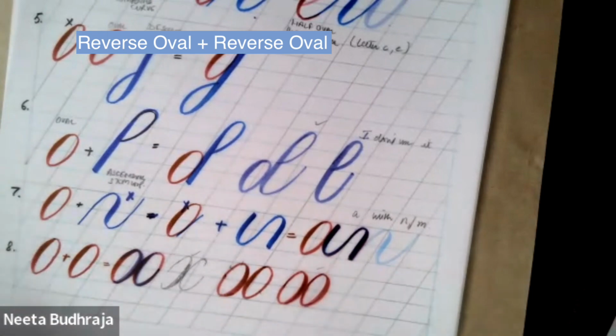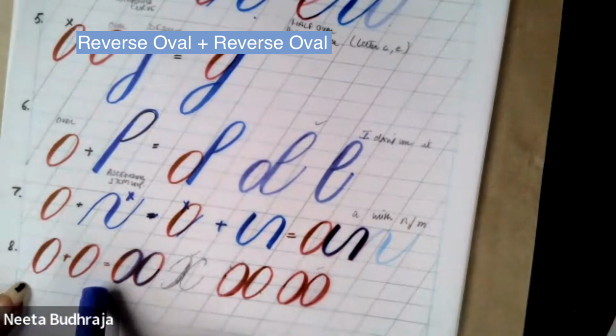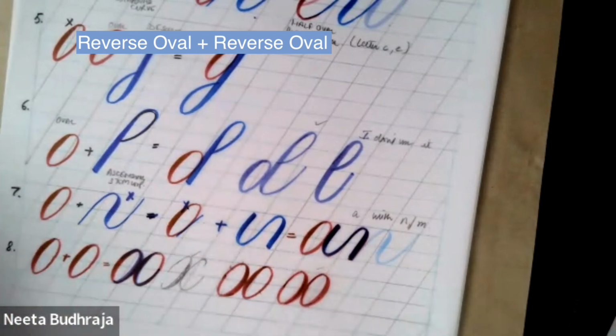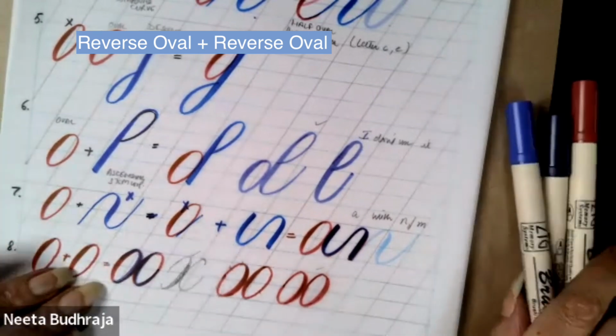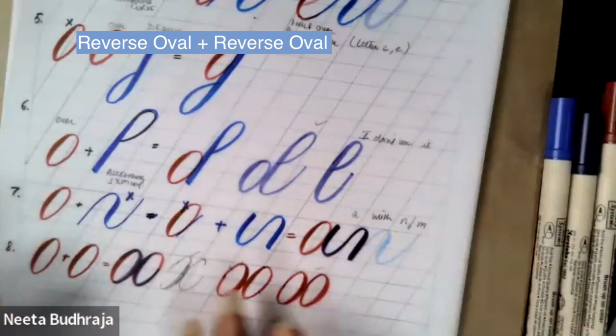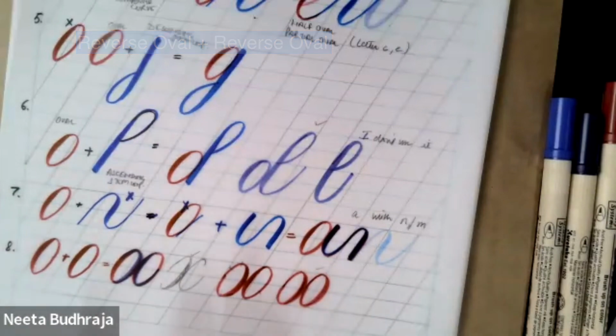Is there any other thing that is there with ovals? Oval and oval. So we have seen that it is in letter X, and if you feel that there is another connection that has such kind of combination, or any letter that has such kind of connections, do let me know in the comments section.